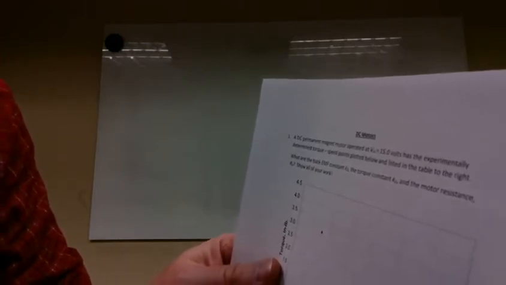First things first, I'm going to look at this first problem. DC permanent magnet motor operated at 15 volts, has torque listed at the table to the right. Well, that table doesn't exist, but don't worry about it. And plotted below. So there's a very standard procedure for going through this.